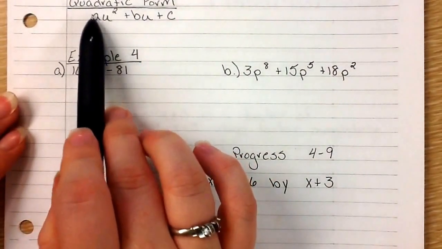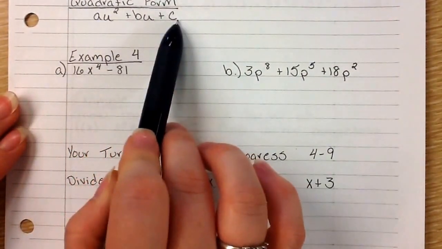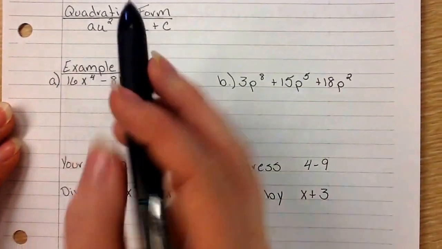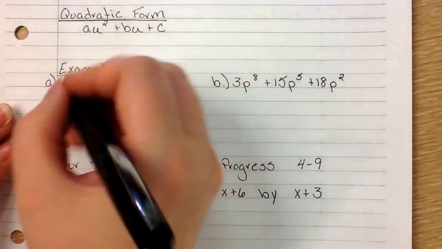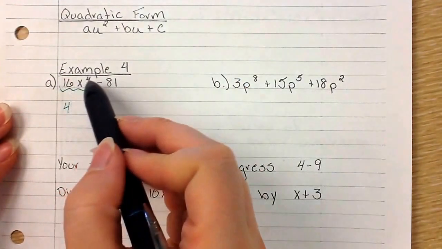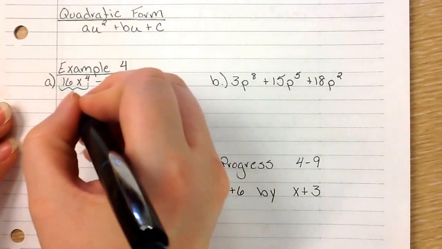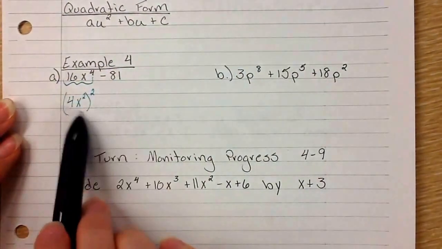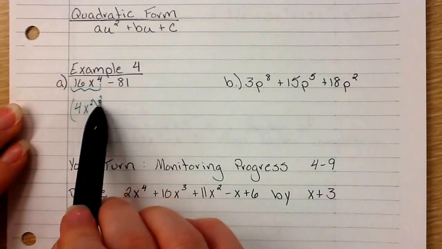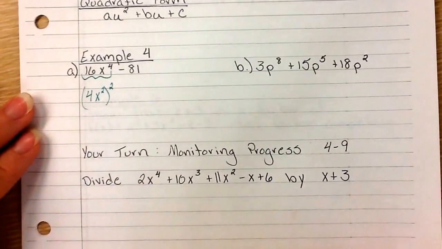Because quadratic in form is a times u squared plus bu plus c. So I'm always looking to see, well, is this first thing the square of anything? Well, 16 is the square of 4. Now x to the 4th, well, if I square x to the second, I'll get x to the 4th, because we multiply those exponents.